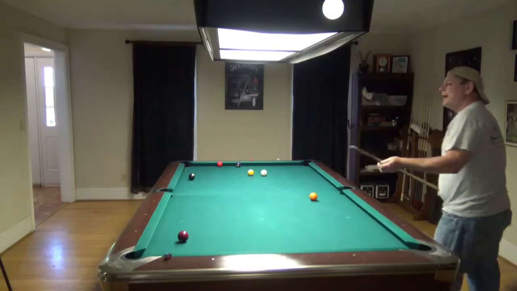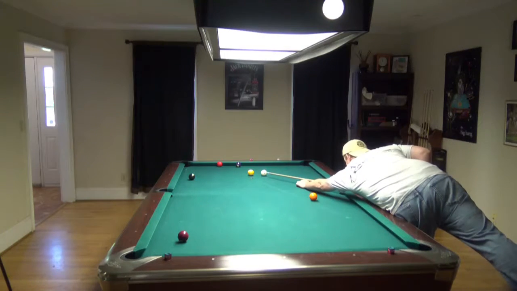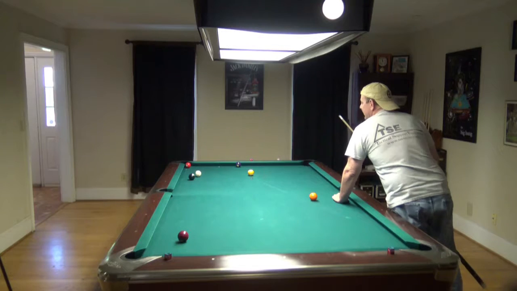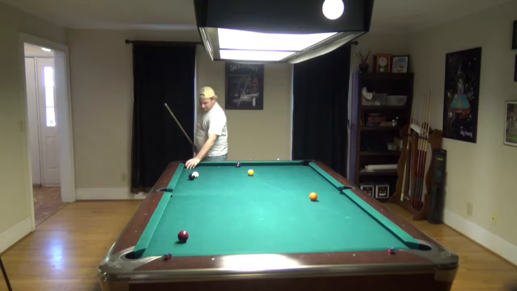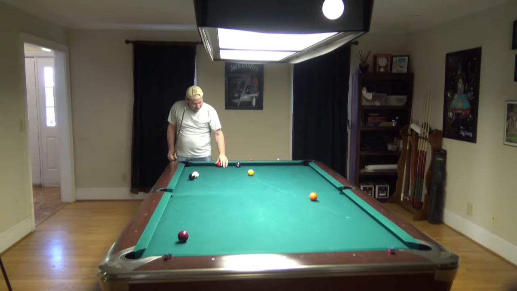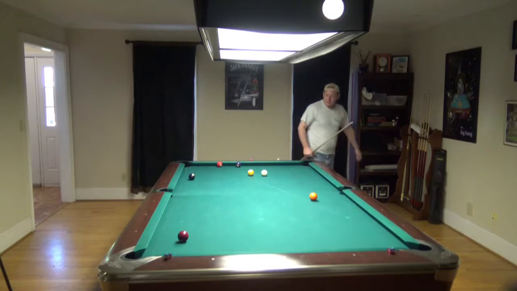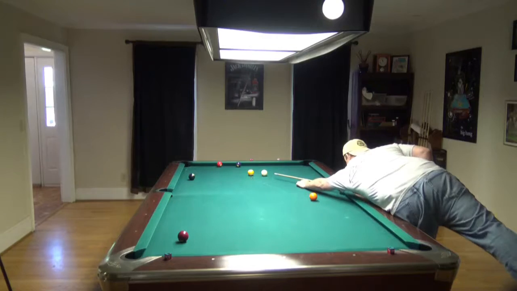I'm not sure if it's possible to execute this shot, so I might want to try it and just see. Okay, that's a really bad angle on the 4. Maybe put it back there and say, okay, what about straight up and down the table? Again, I'm using the spots so I can recreate the exact same shot over and over.